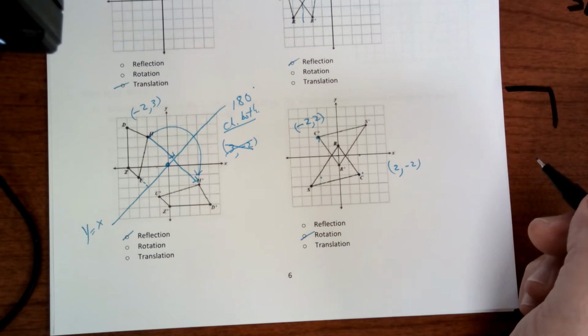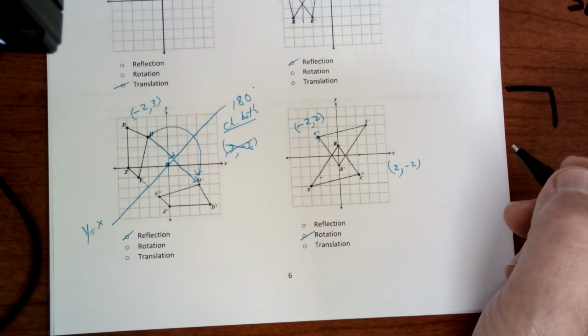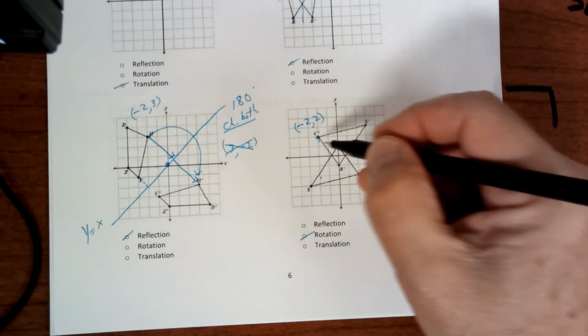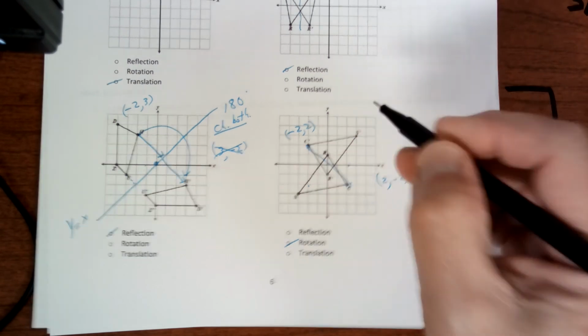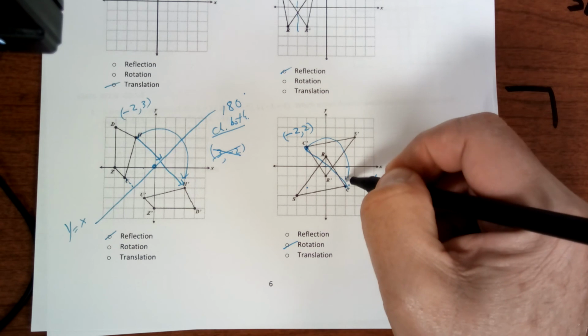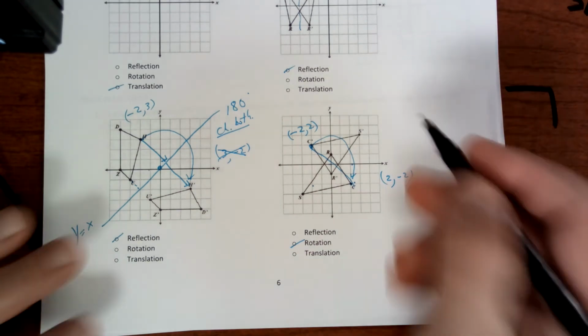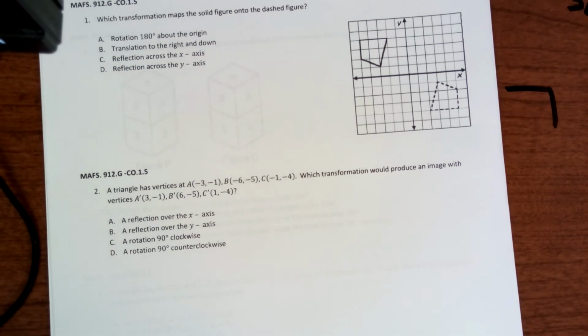Okay? And let's just take one more look at that. All right, so a rotation is what they went with on that one. They rotated it here. And it looks like it's going to be 180, but that one doesn't seem to change both of them. So I'm going to put a little question mark on that one. Let's keep moving though. Let's go to number 5.